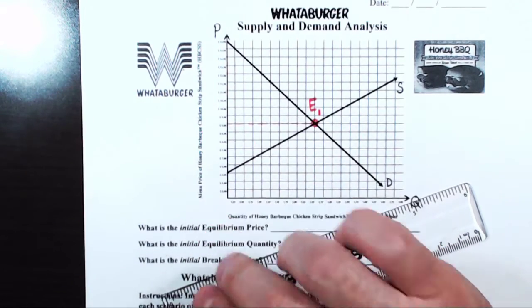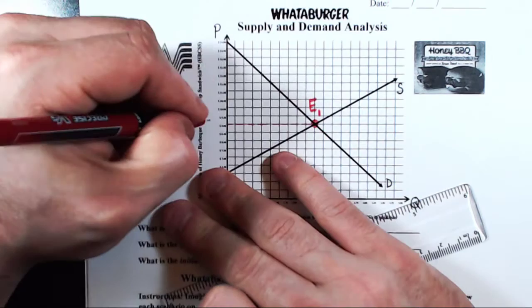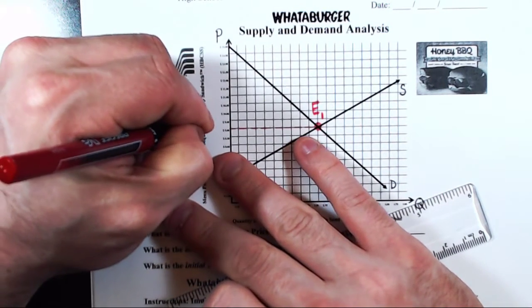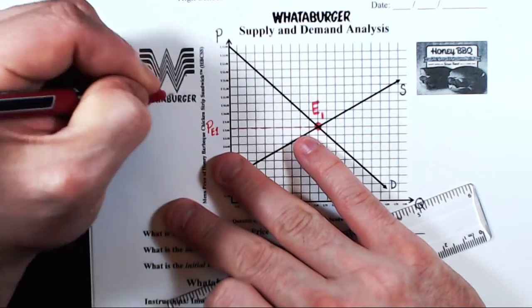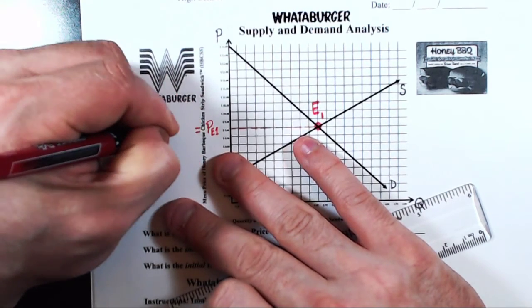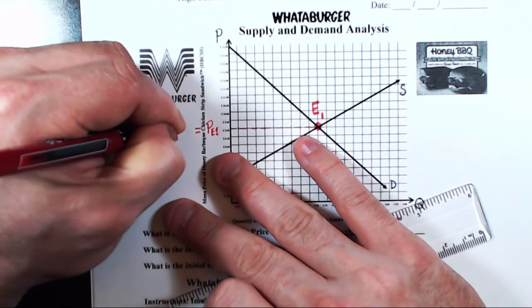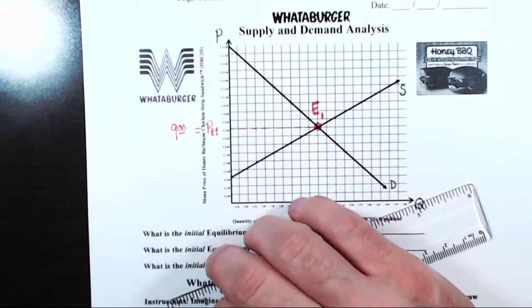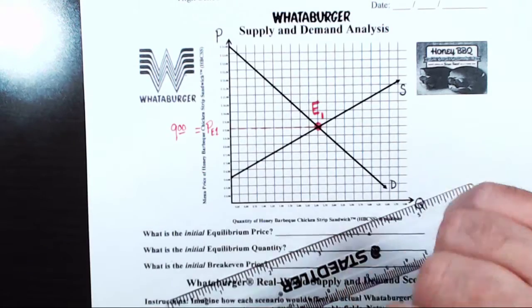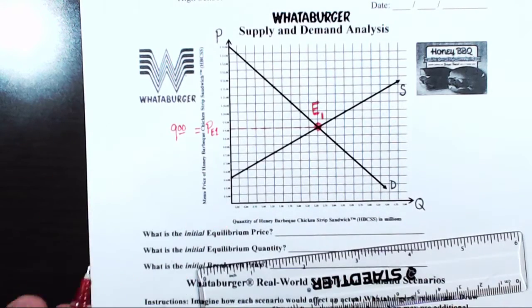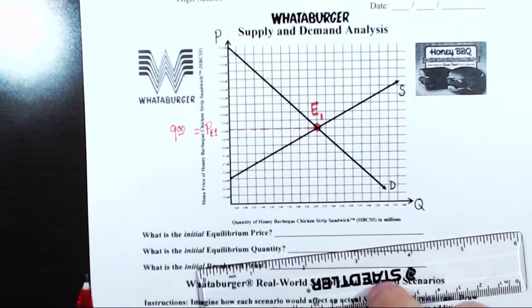So the market equilibrium price, we'll call this P sub E1, is $9. And I'll just write that out in big numbers so you can see that it's $9. Okay, this is the price of the honey barbecue chicken strip sandwich. Now, what about the market equilibrium quantity?